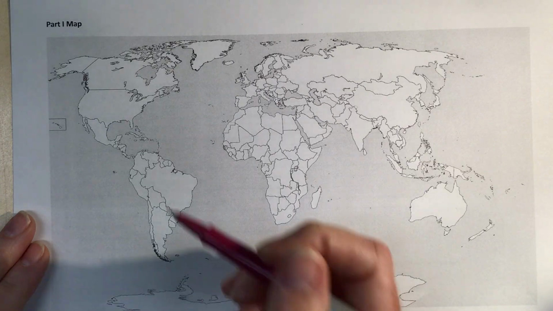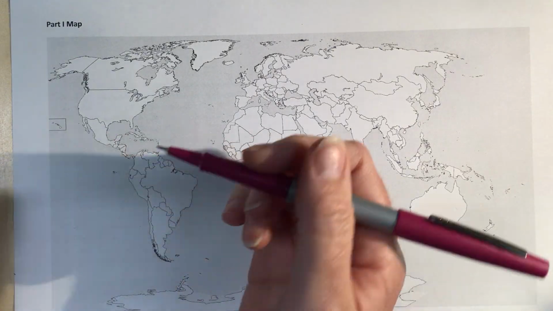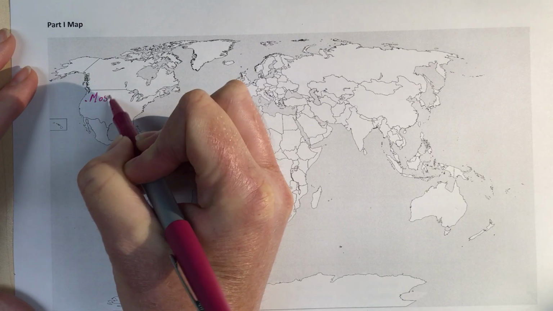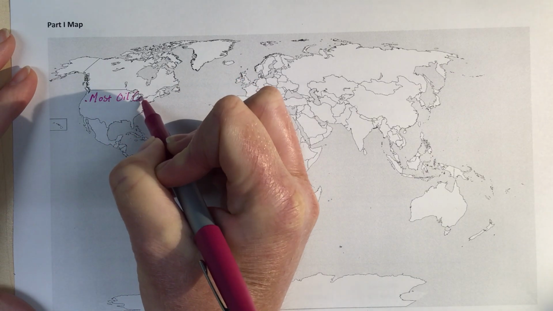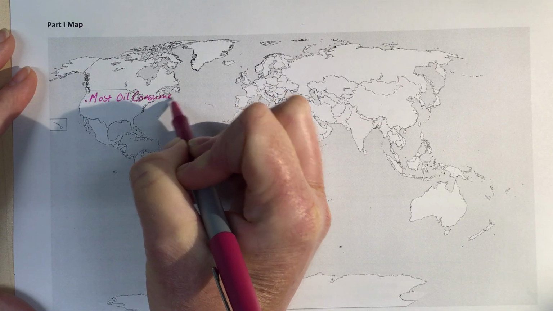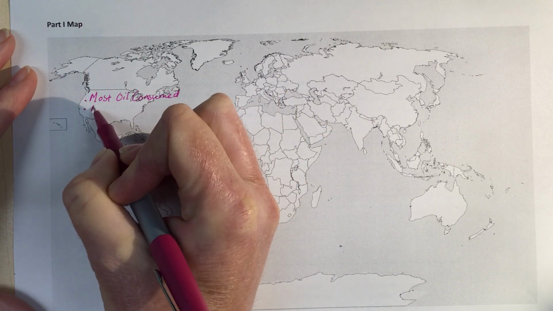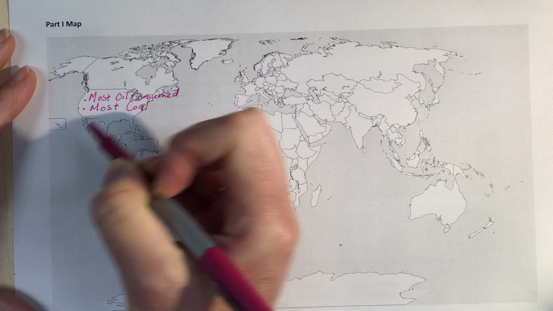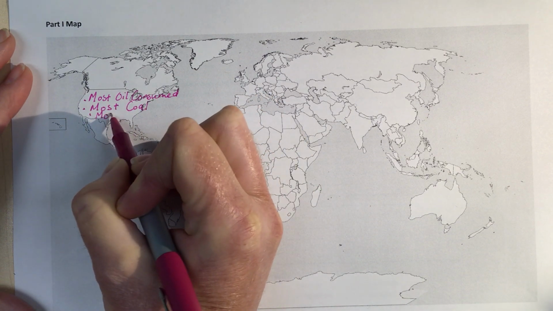In the US we have the most oil consumed, so I'm going to put that here. Most oil consumed, the most coal, and the most natural gas.